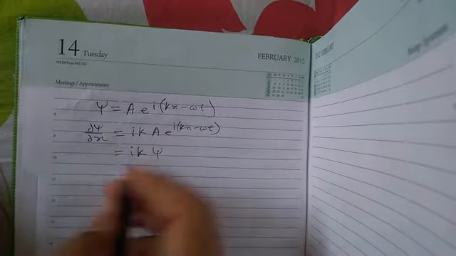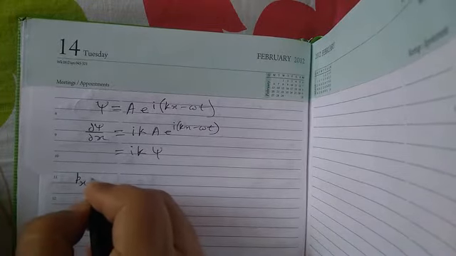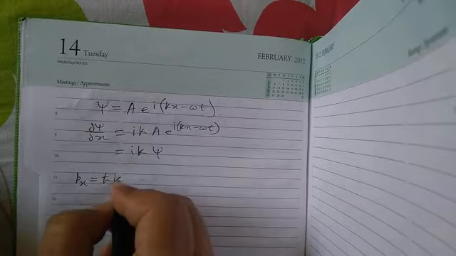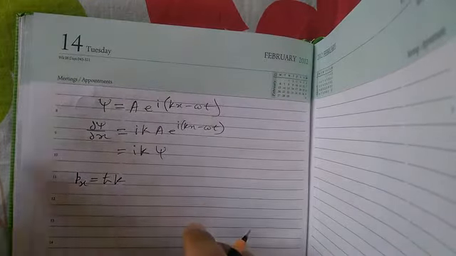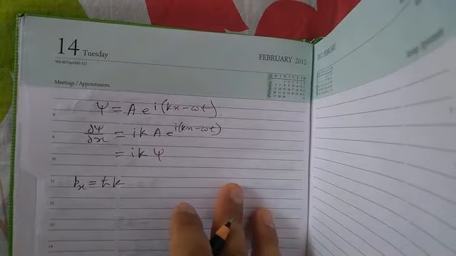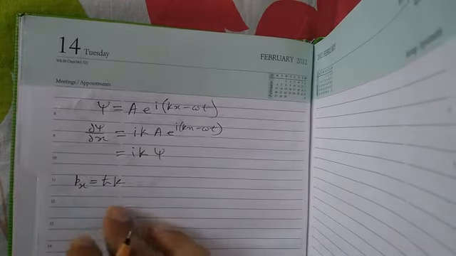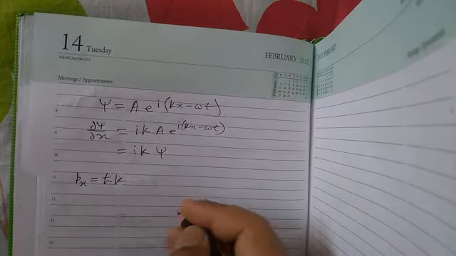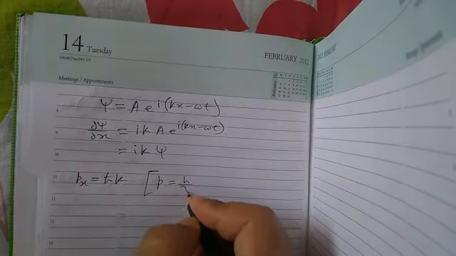Now px is h cut k. This I have also proved in the first part of quantum mechanics, in group velocity and phase velocity, that momentum is equal to h cut k. If you don't understand here, you can see that and you will understand.